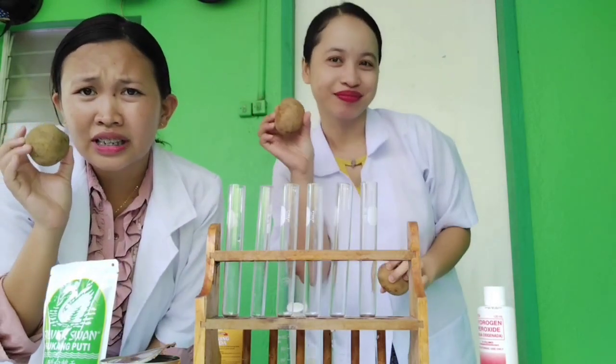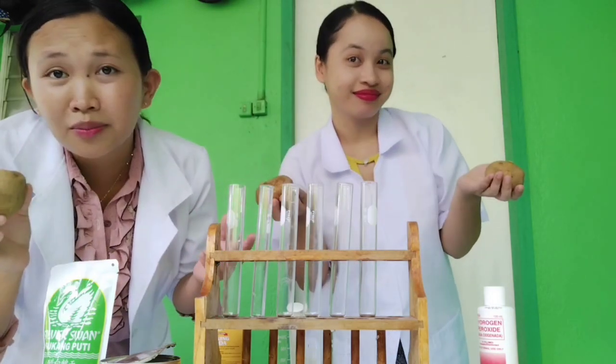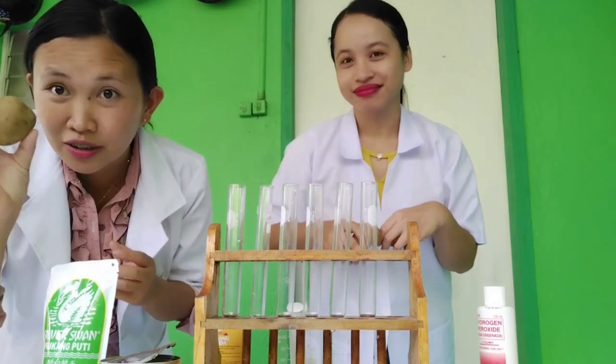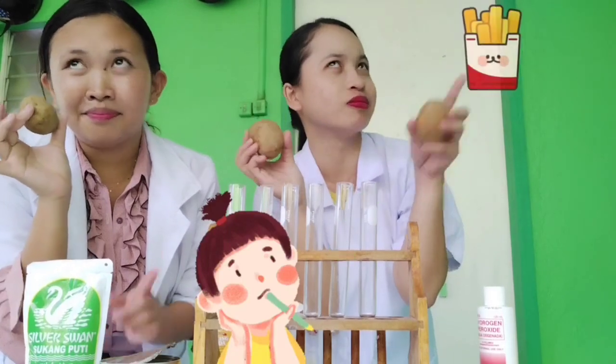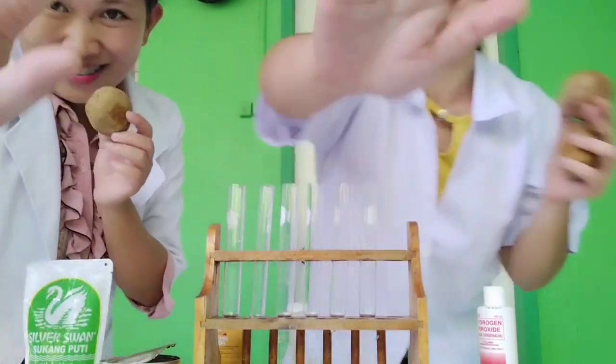Because these potatoes have enzymes, and basically, enzymes are found in living organisms, environments, and food and industrial products. Can you guess what we're going to do to these potatoes right now? Well, let's find out!